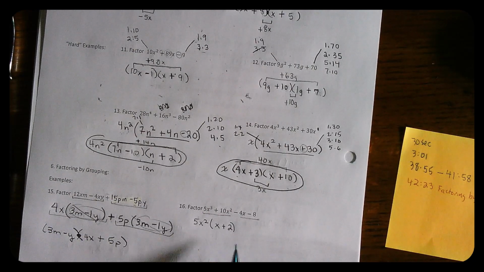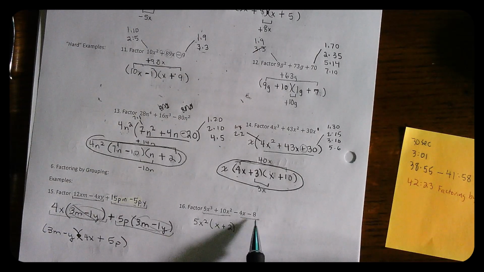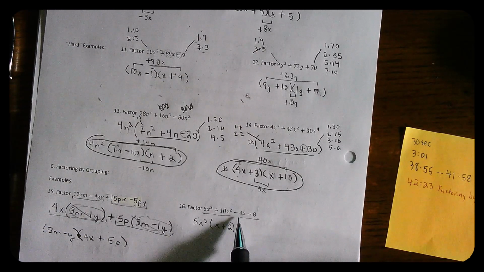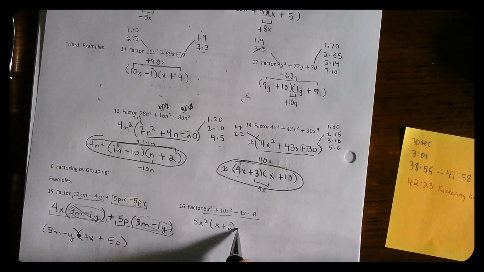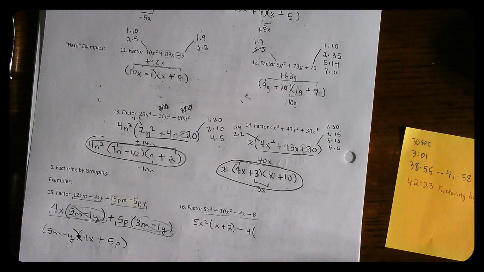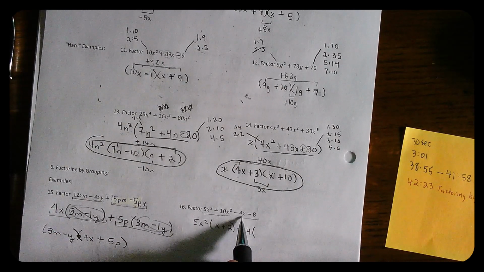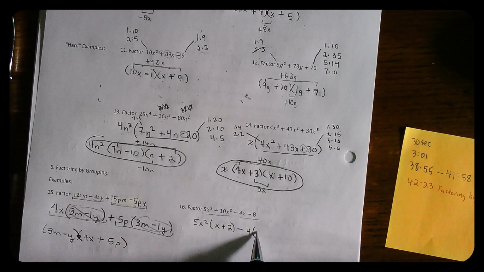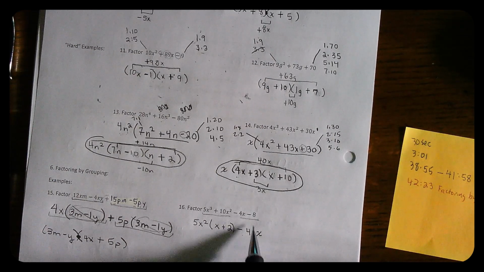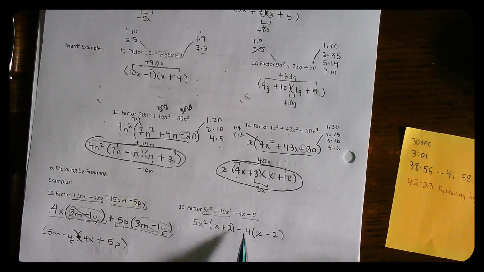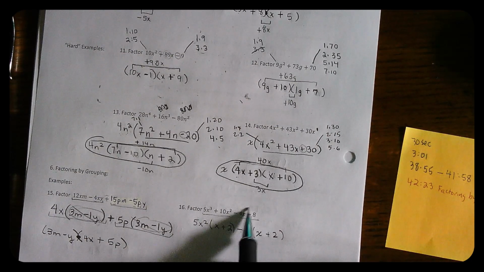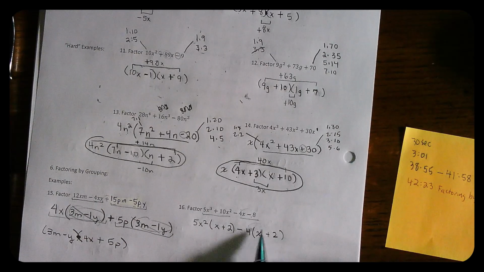All right, now this minus here is tricky. So this is a minus 4x, and that's a minus 8. So we're going to pull out a minus 4. Now you have to be careful with the minus. So a negative 4x divided by negative 4 is just positive x. And a negative 8 divided by negative 4 is a positive 2. So then you want to check your work. Negative 4 times x is negative 4x. Negative 4 times 2 is negative 8.